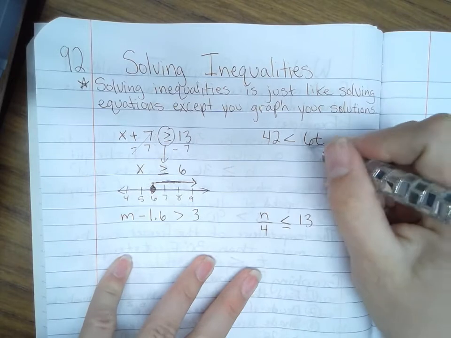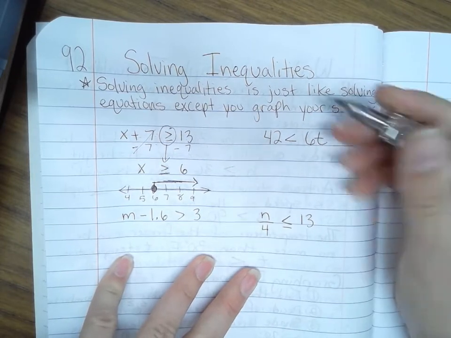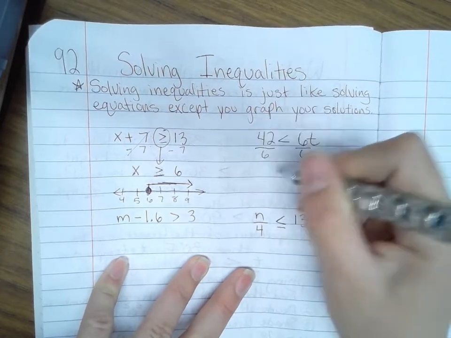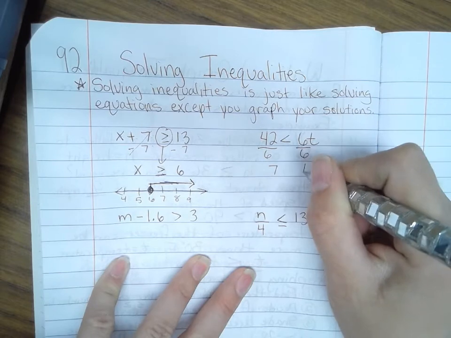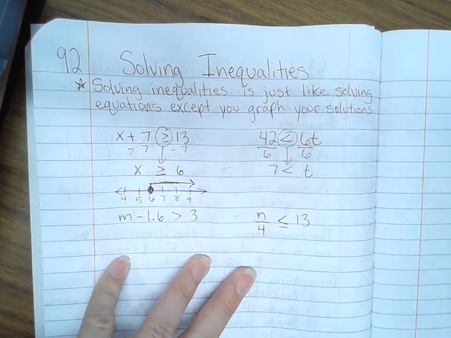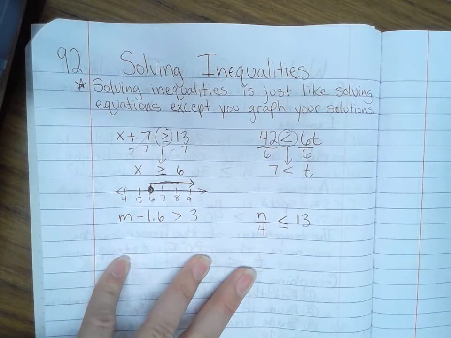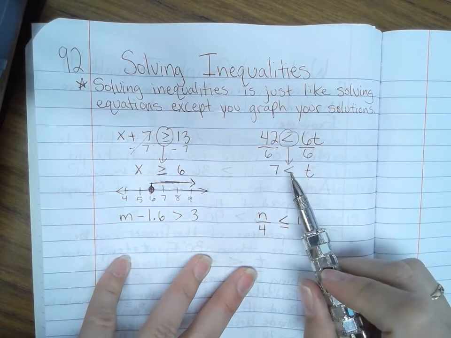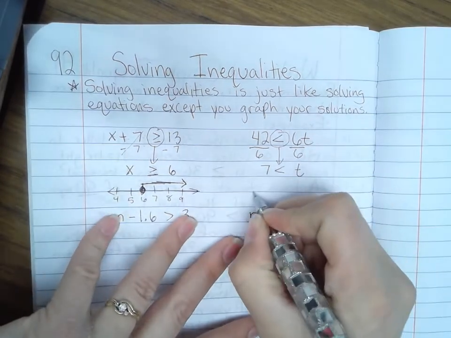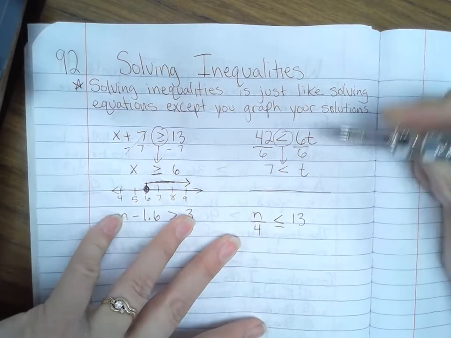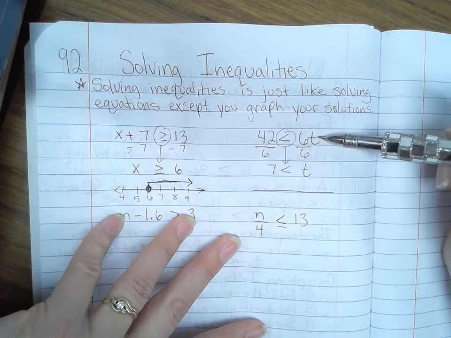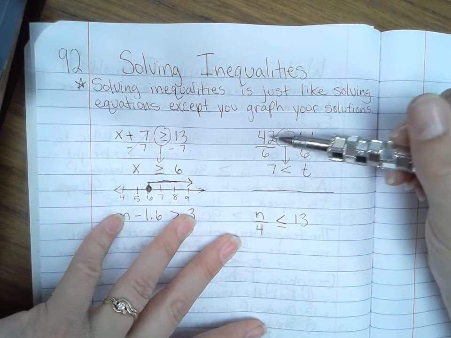Okay, let's do that here. t is being multiplied by 6, so I'm going to divide by 6. Divide by 6 over here, and that leaves me with 7. So I have t on this side, 7 on this side. Here's my symbol. It's just going to come down. Be the same thing. To make this true, t needs to be larger than 7. So let's try it out. If I put 7 in here, I get 42, and 42 is not larger than 42. But if I put 8, 8 times 6 is 48, and 48 is larger than 42.